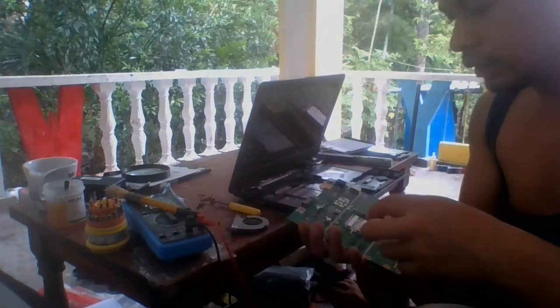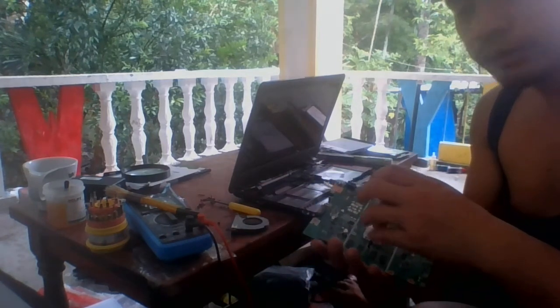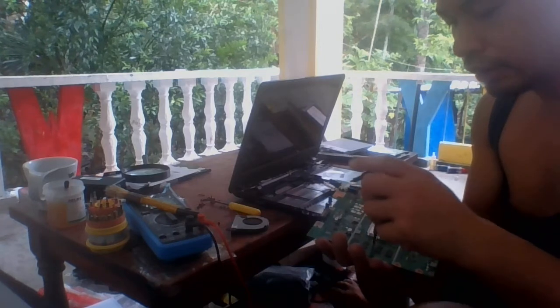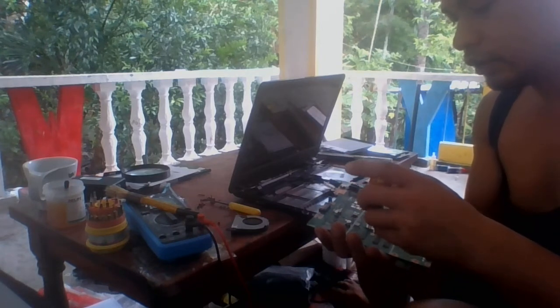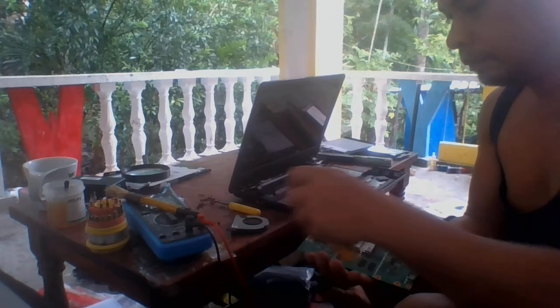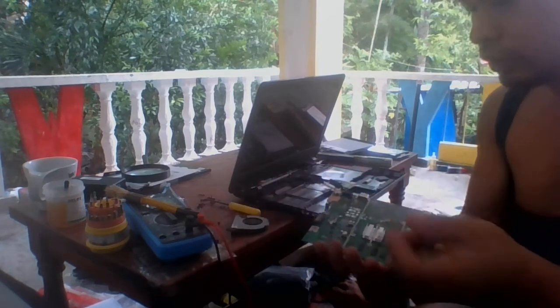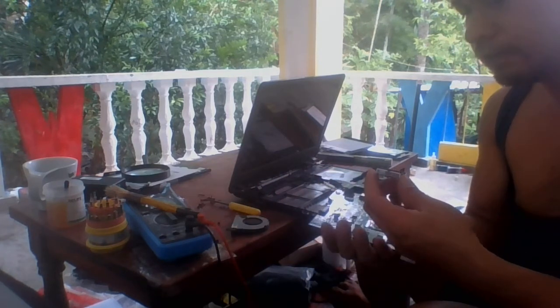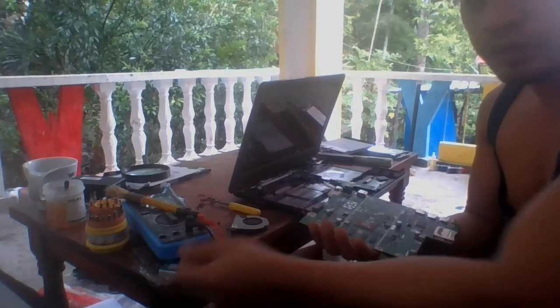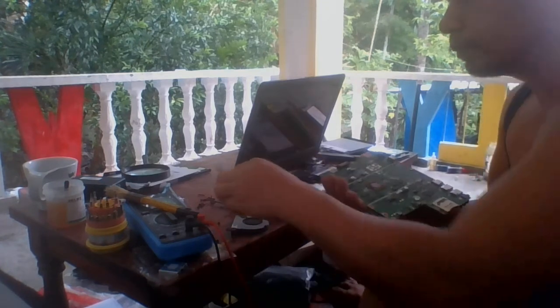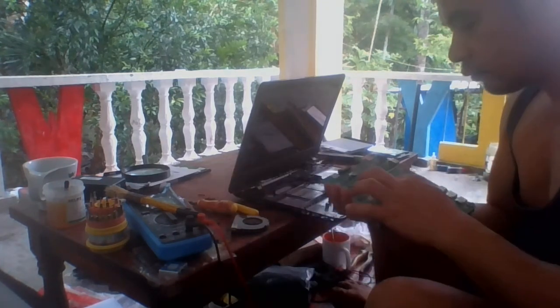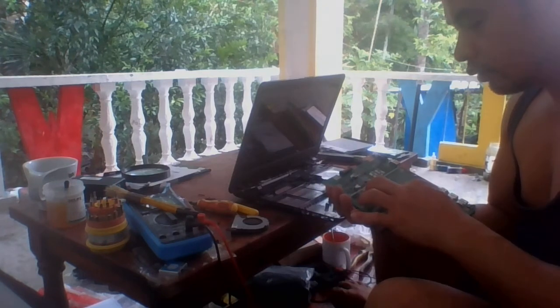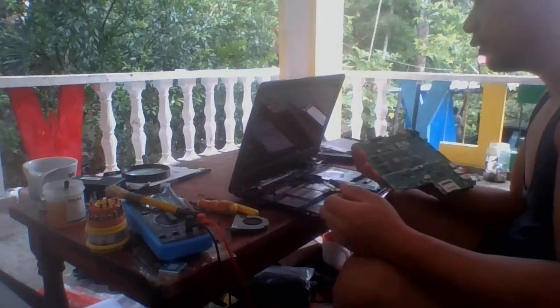Once mainit yung panahon or yung lugar na pinagagamitan ng laptop, yun yung nagiging problema. So kapag tuyo na yung paste niya, mabilis uminit yung laptop. So we need to replace the thermal paste.